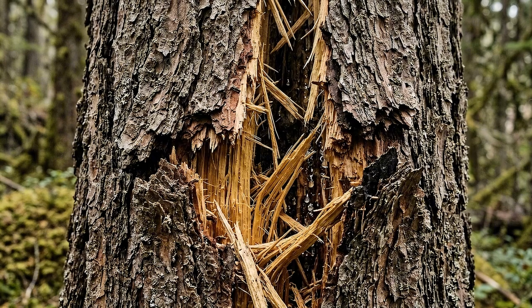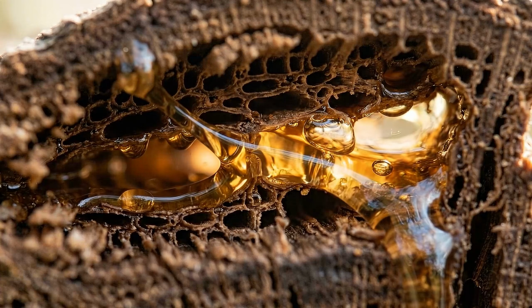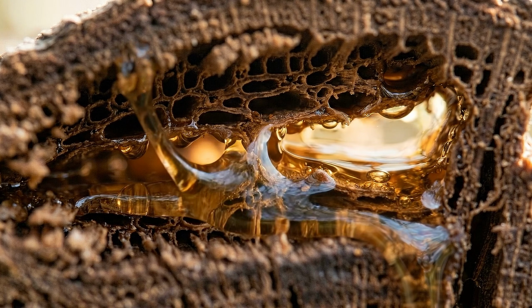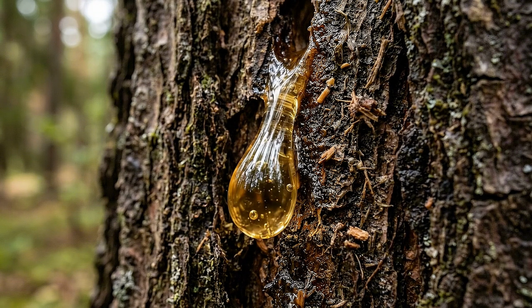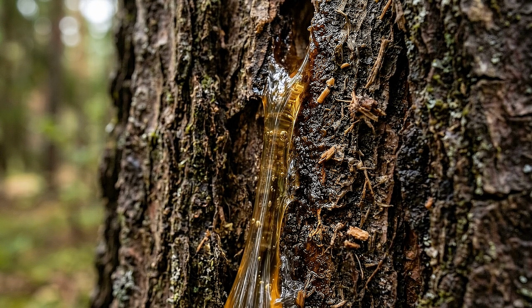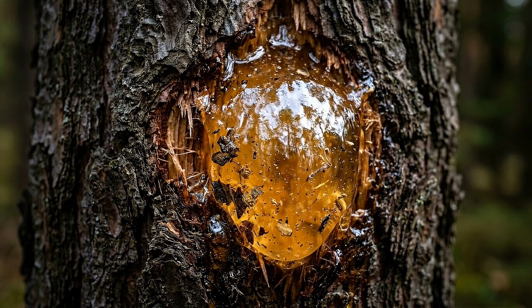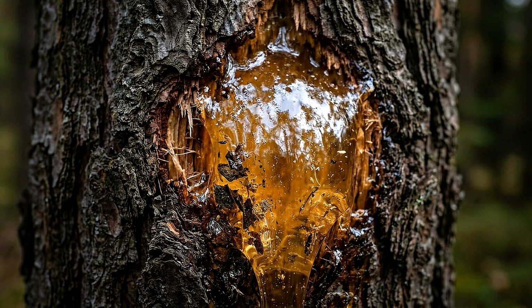A wind fracture causes a deep fissure on the thick bark of a giant conifer. Deep within resin ducts, viscous terpene-rich sap builds up immense internal pressure. A thick droplet of clear golden resin slowly emerges from the bark fissure. This organic fluid serves as the tree's primary defense against fungi and boring insects.